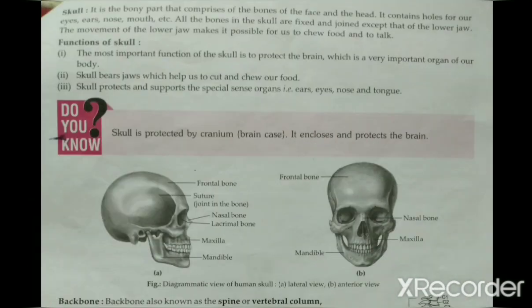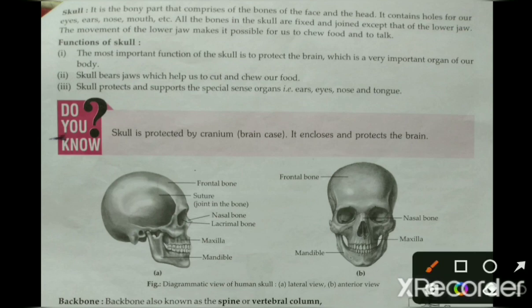The next one we are going to see, one by one, from the skeletal system. The first one we are going to see is the skull. As shown in the given picture, you can see that the skull is holding the various parts present in our face. What we are seeing, the face, is the frontal part. The top part we have is the skull. Actually, the skull is comprised of bones of the face and the head.